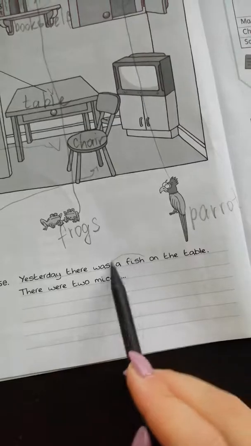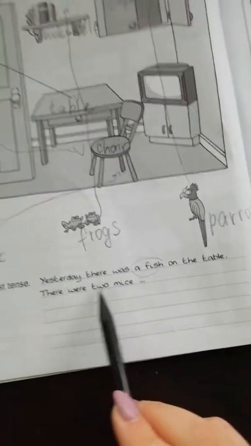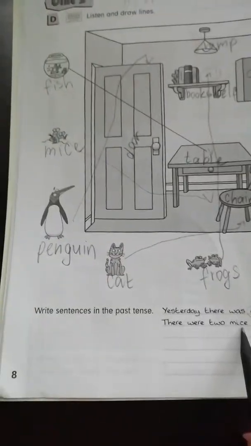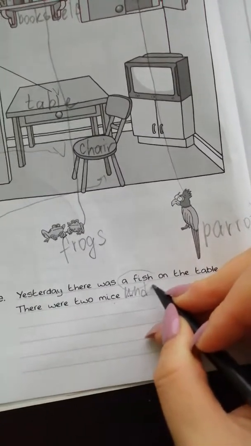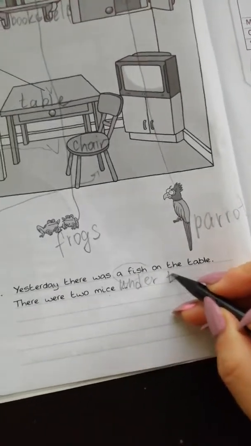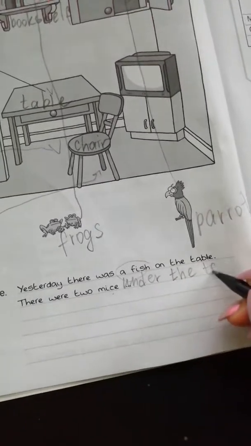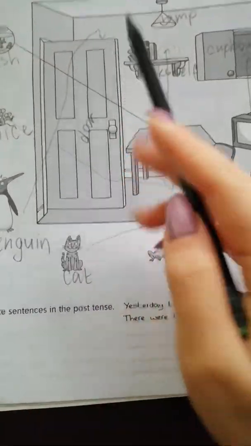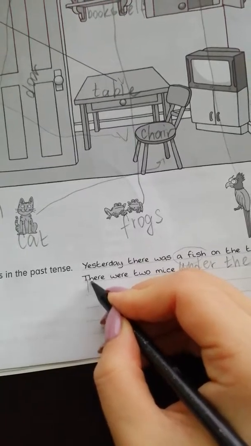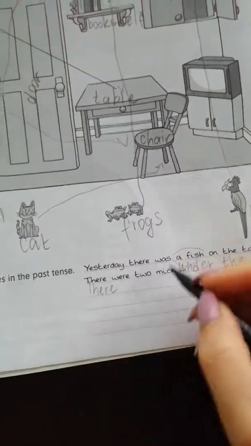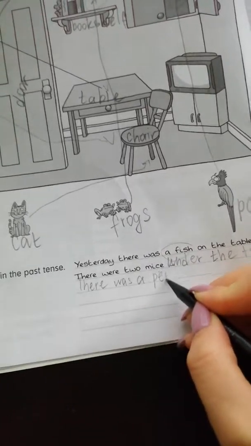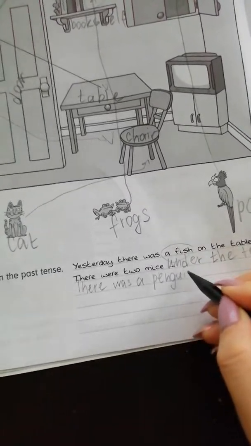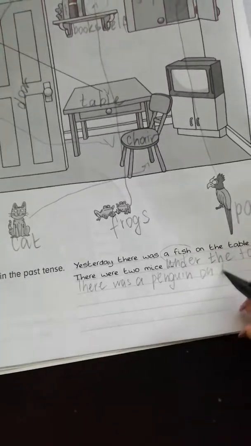Yesterday there was a fish on the table. There were 2 mice. Where were they? Under the table. There was a penguin on the door. Let us write it together. There was a penguin on the door.